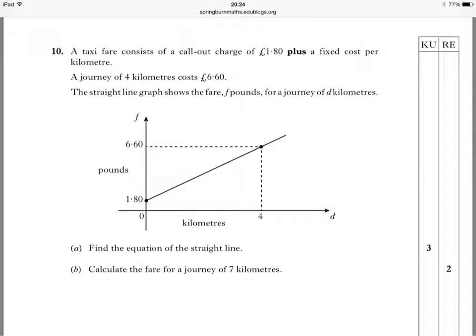Okay, section 6, question 1. A taxi fare consists of a call-out charge of £1.80 plus a fixed cost per kilometre. A journey of 4 kilometres costs £6.60. The straight line graph shows the fare f pounds for a journey of d kilometres. Find the equation of the straight line.